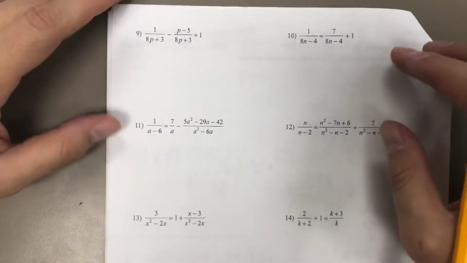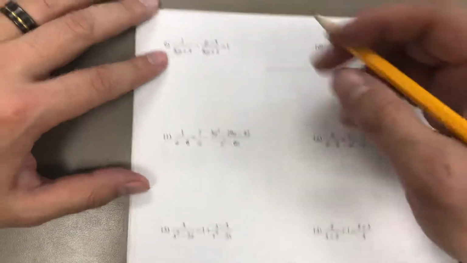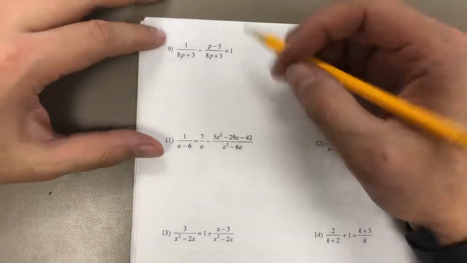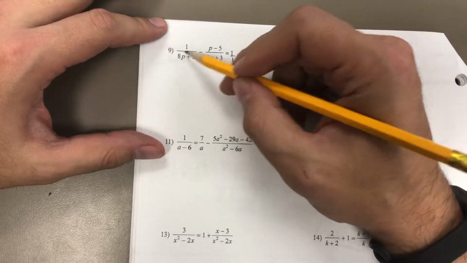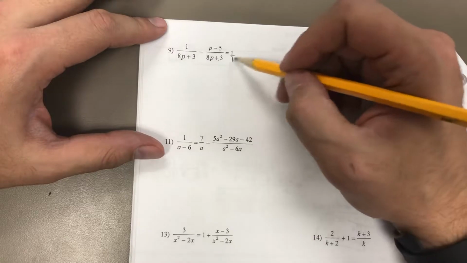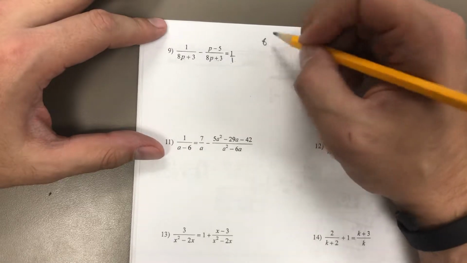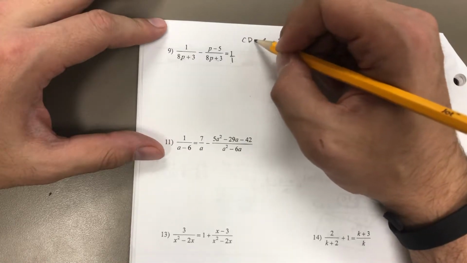All right, so now we're on to the second page of 3.4. So let's work on this one. We need to find the common denominator. So this one is 1 over 1. The common denominator between 8p plus 3 and 8p plus 3 and 1, since these are the same and this is just 1. 1 can multiply times 8p plus 3 to get that desired denominator. So 8p plus 3 is our common denominator.